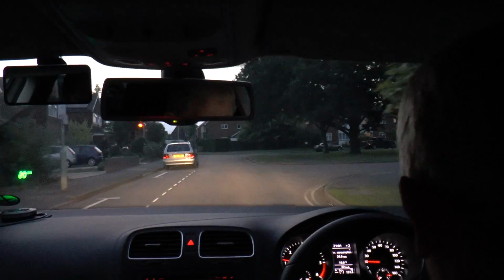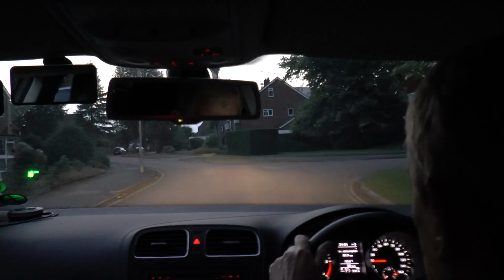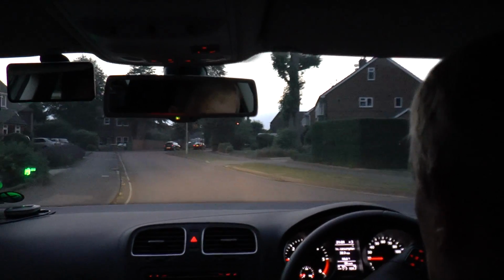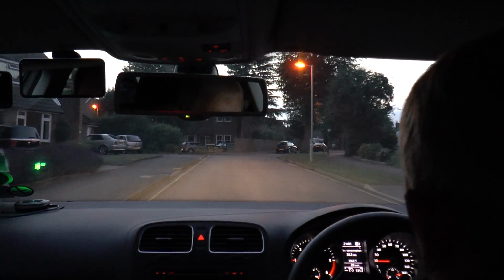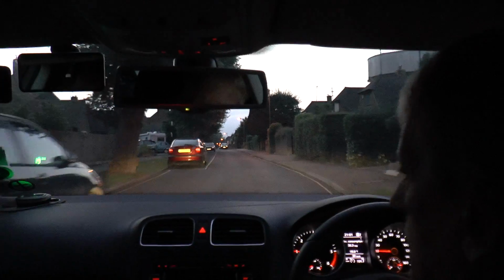Is there anything else that tells you the signal's flashing rather than just the ticking noise inside the car? On the dashboard in front of you? What does it do when you put the indicators on? There's an awful lot of lights in here, and it's hard to tell. Tell you what, do you want to find a safe place to pull over? On the left somewhere, please.